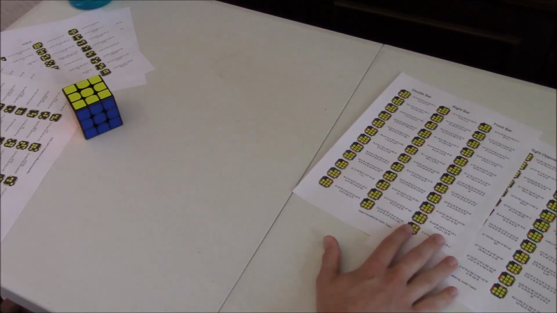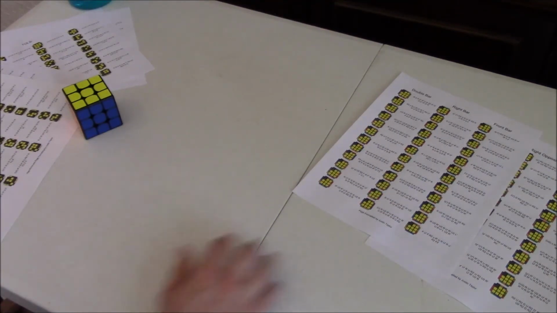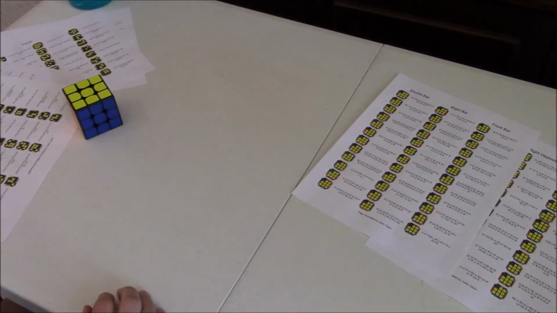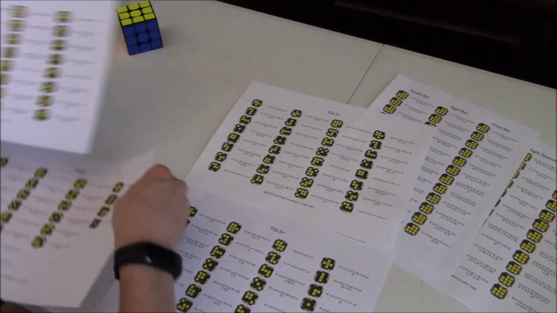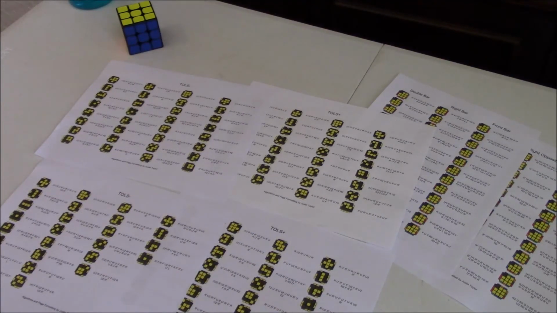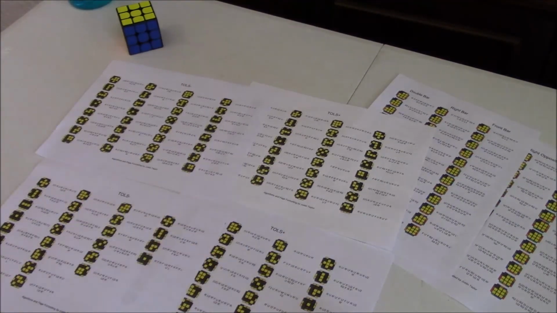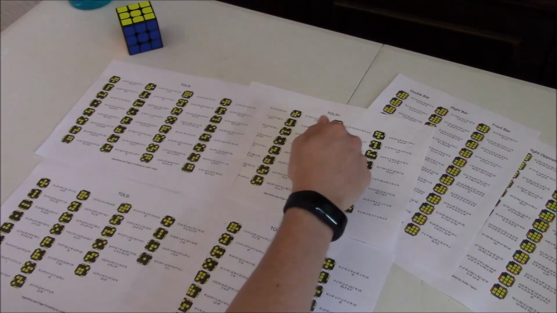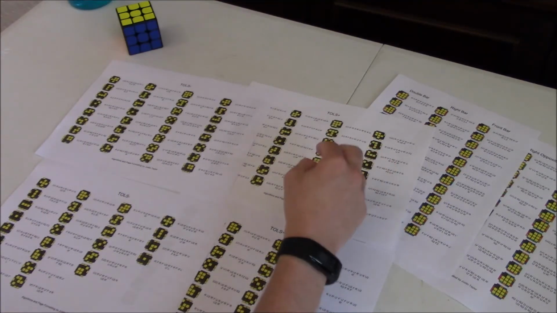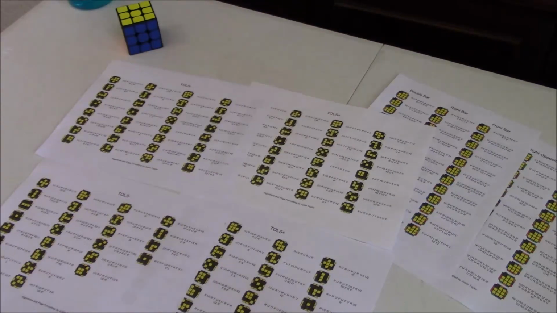And after you know 2-look TOLS and 1-look TTLL, the next thing would be to finish out TOLS. So I have these 4 sheets that I've made which have all the TOLS algorithms. I've got 2 for plus and 2 for minus, and this sorts it first by corner orientation and then also by the edge orientation for each. So it starts with all the edges, front and back, left and right, none, and then it goes counterclockwise around.